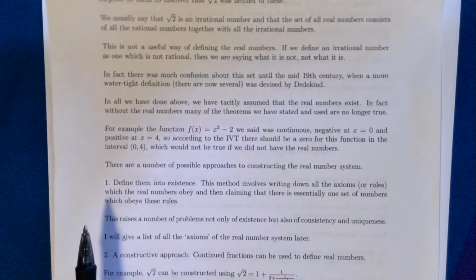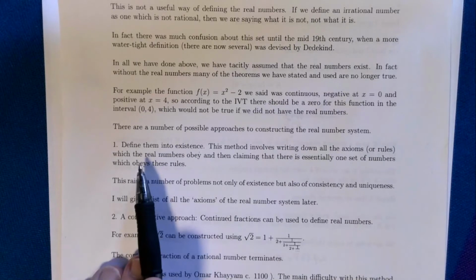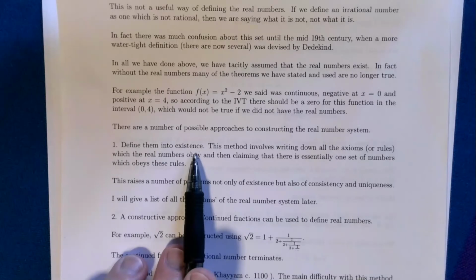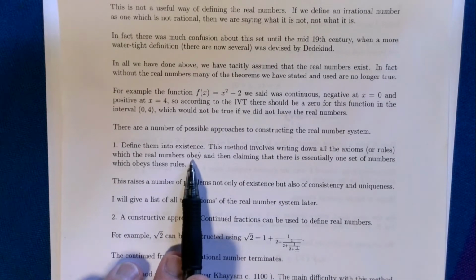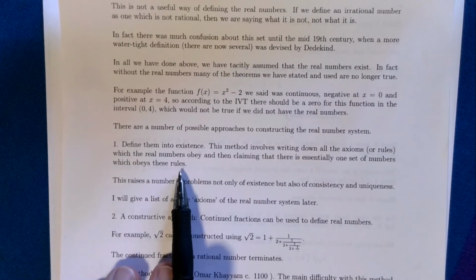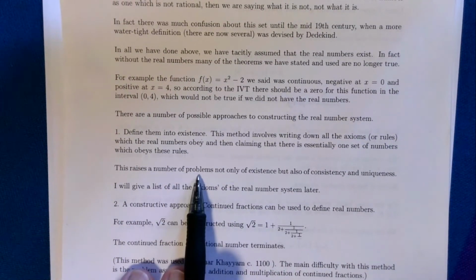Now, there are a number of different possible approaches to constructing the real number system, and we'll have a look at a couple of these in some detail. Firstly, we can define them into existence. This method involves writing down all the axioms or rules which the real numbers obey, or which we would like them to obey, and then claiming there's essentially one set of numbers which obey these rules. I will write down all the rules a little bit later. Well, this raises a problem not only of existence but also of consistency and uniqueness.